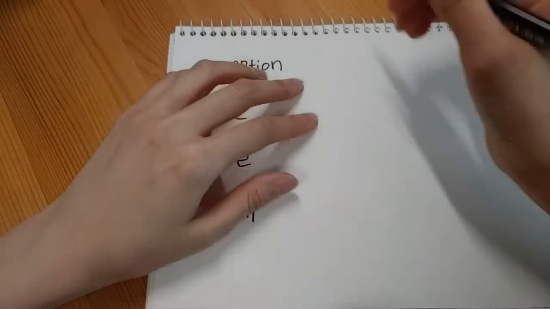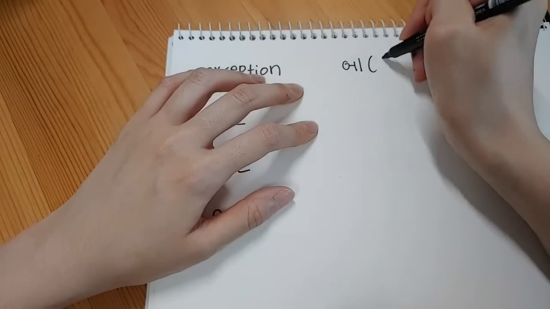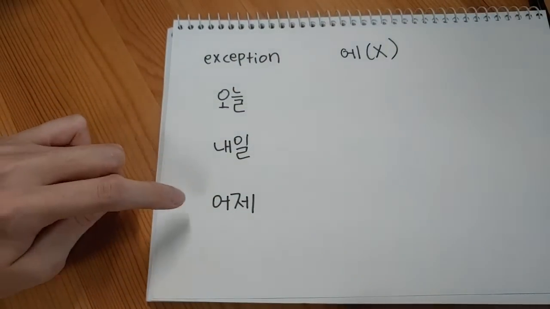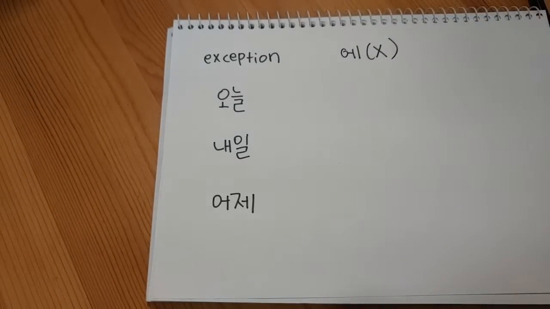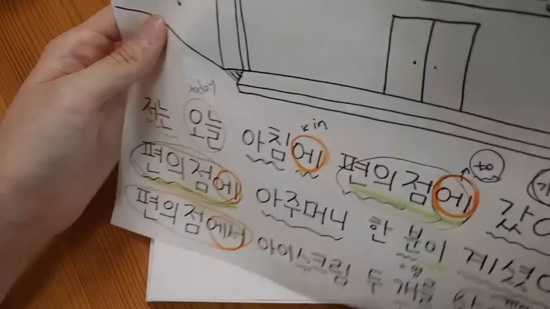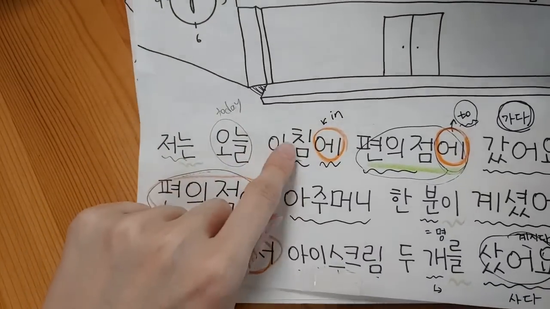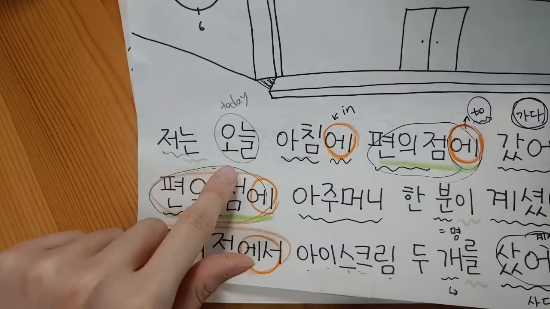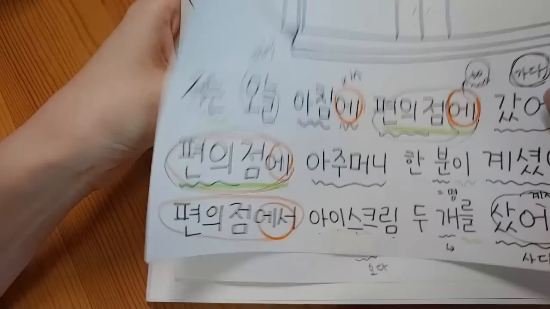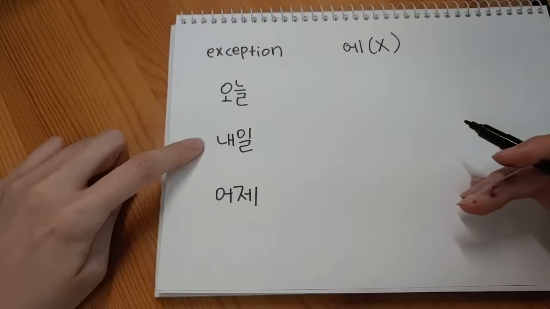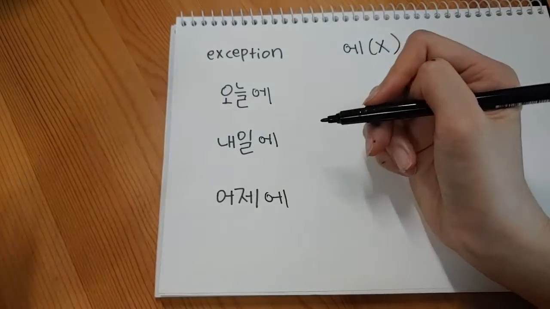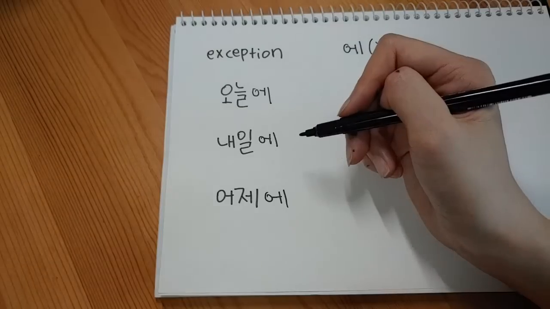Oh, and there are some exceptions where 에 cannot be placed as a time particle. 3 of the most common exceptions are 오늘, 내일, 어제. So if you have been paying attention, then I think you might have noticed that 아침에, so there's a time particle after 아침, but there is no time particle after 오늘, right? And is there any 내일 or 어제? And same works with 내일 and 어제. You should not say 오늘에, 내일에, 어제에 to mean in today, in tomorrow, or in yesterday.